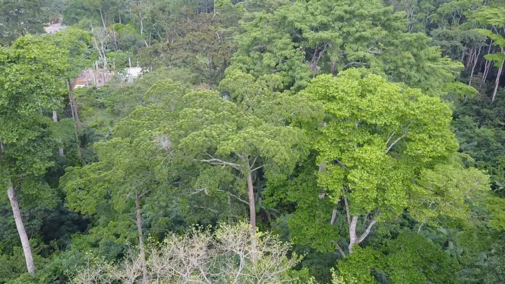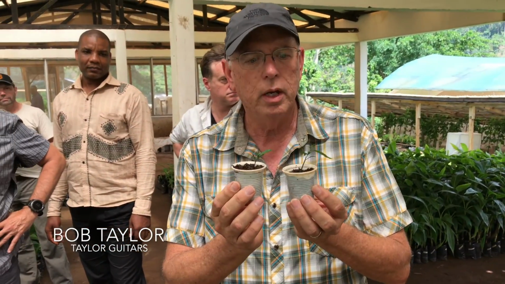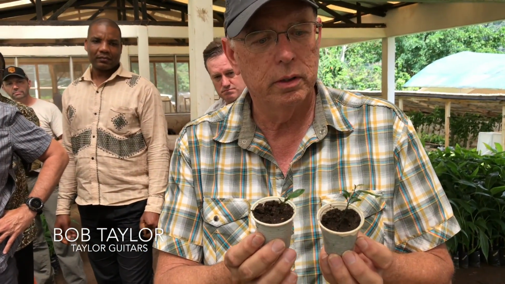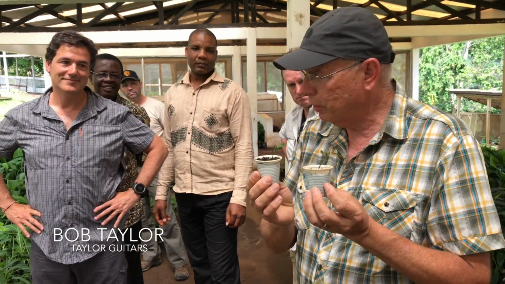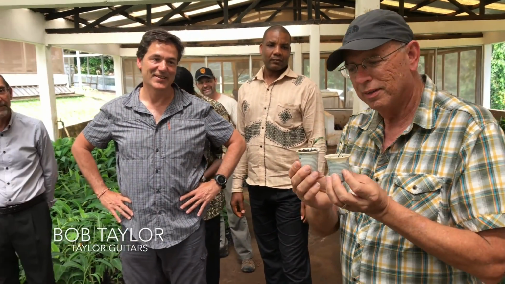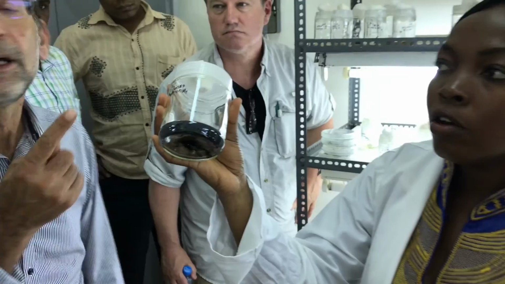I'm holding in my hand the very first ebony plants that have come from the laboratory and into soil. And it's successful, and they're growing. This is the first fruits of our labor, a year's worth of work. It's fantastic. Fantastic. Congratulations.